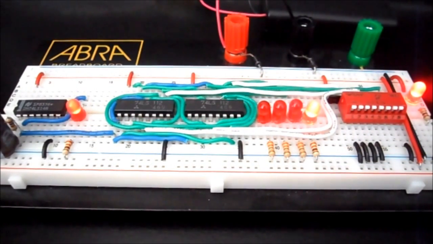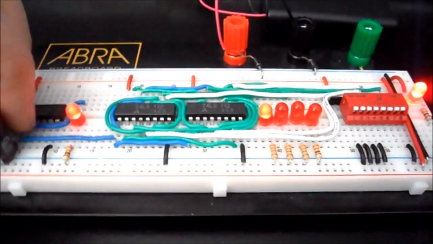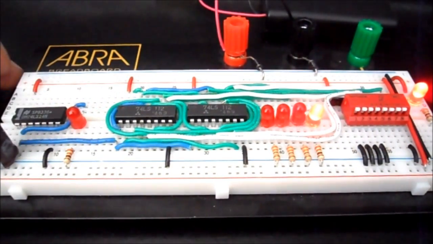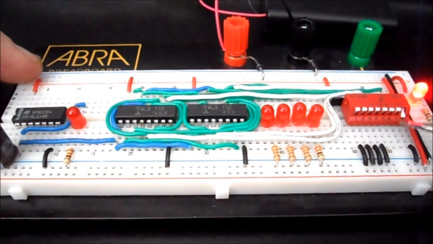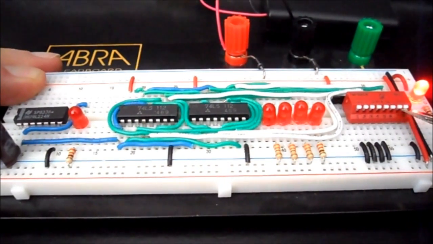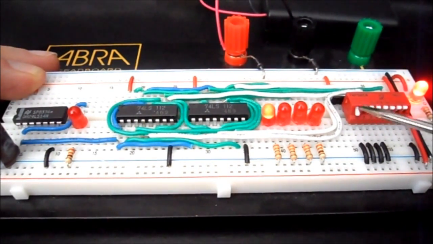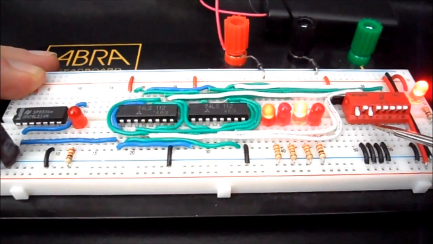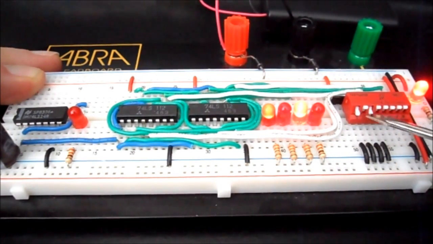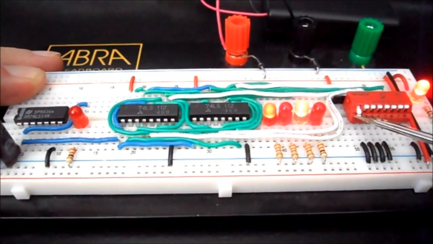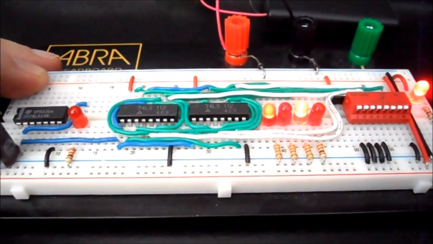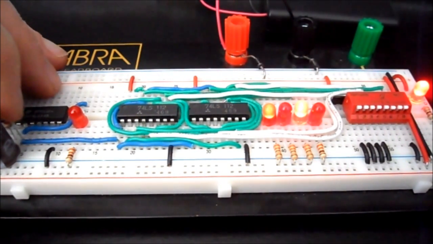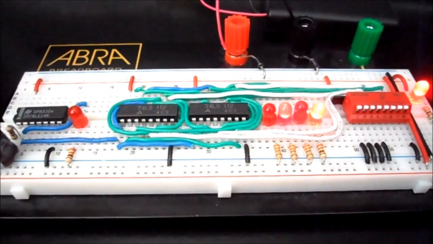So if you want to stop your shift register from shifting, the easiest way to do it is to remove the 2K ohm resistor, and you'll notice it stops shifting. Now you can use the clear line to clear, and you can put whatever number you want into your shift register with the preset lines. And then you can put your 2K ohm resistor back into your timer.